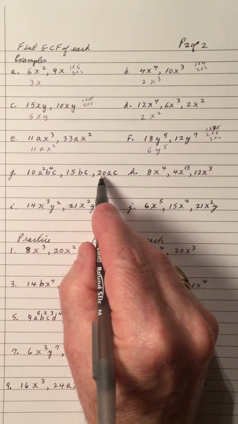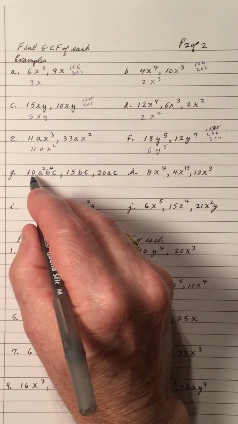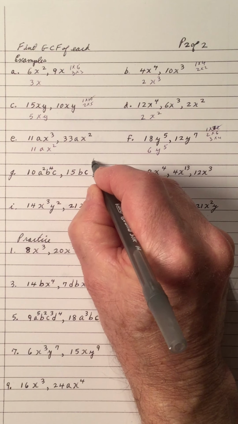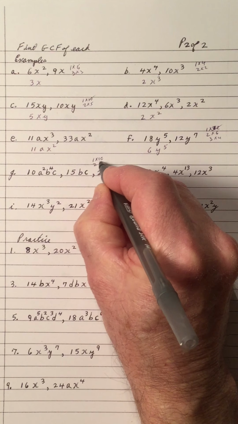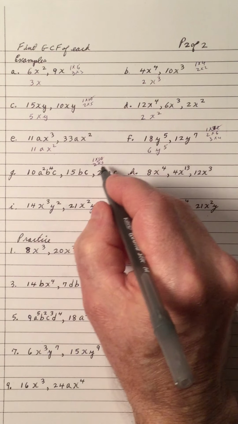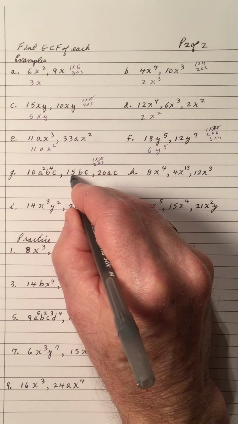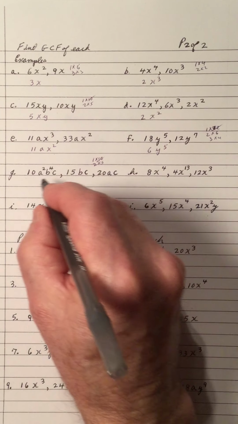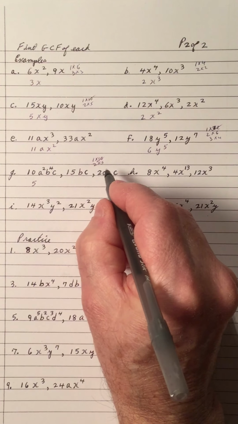G, we have 3 terms, so the smallest number here is 10. So the factors of 10 are 1 times 10 and 2 times 5. Is 10 a factor of 15? No. Scratch it out. Check 5. 5 a factor of 15? Yes. Factor of 20? Yes. So 5 is your numerical GCF.